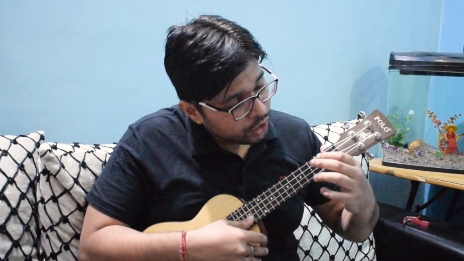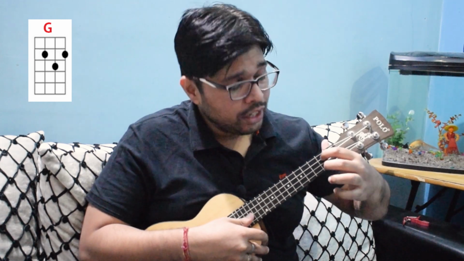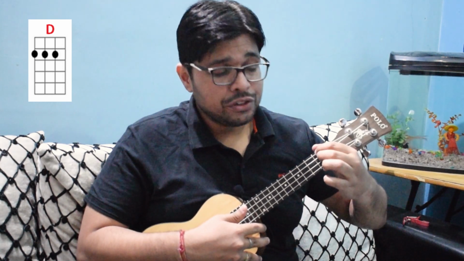To play chord G, you need to place your index finger on 2nd fret 3rd string, your middle finger on 2nd fret 1st string and your ring finger on 3rd fret 2nd string, and chord G will sound like this. To play chord D, you need to place your index finger on 2nd fret 4th string, your middle finger on 2nd fret 3rd string and your ring finger on 2nd fret 2nd string, and chord D will sound like this.